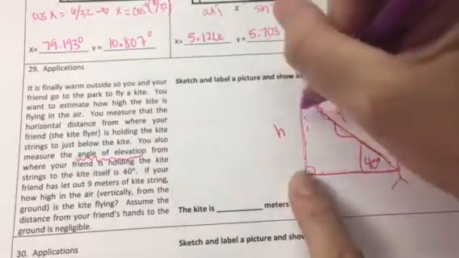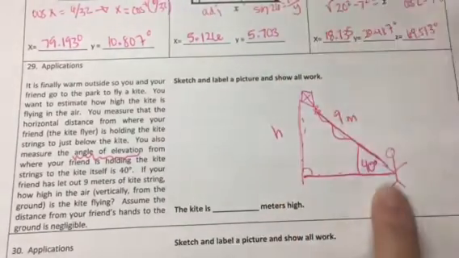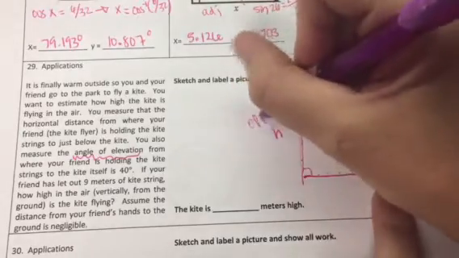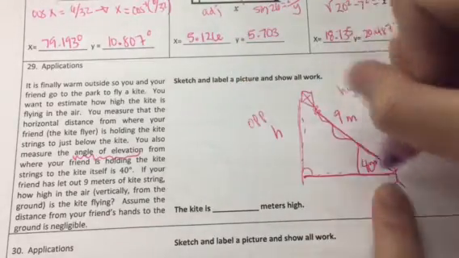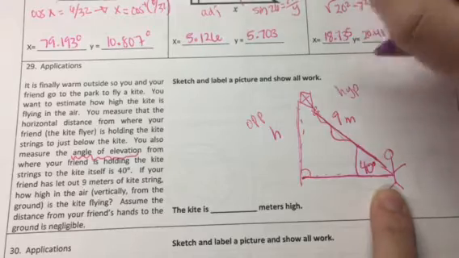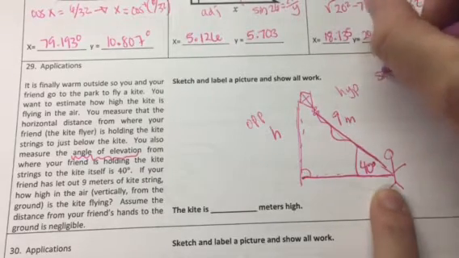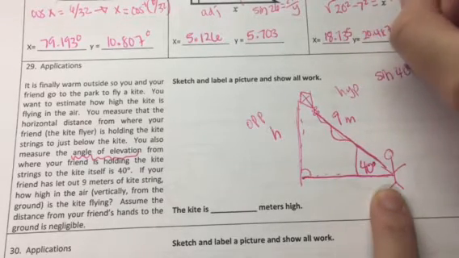So we're going to work backwards and let's see, we've got 40 degrees. We've got the opposite side and then the hypotenuse. So we're going to use the sine function. So the sine of 40 degrees.